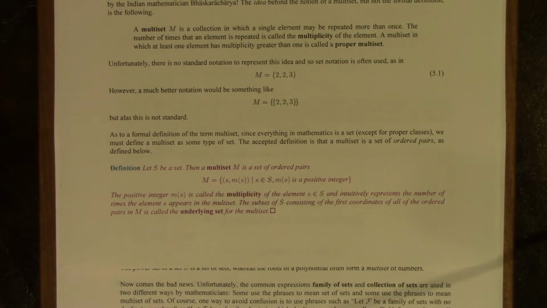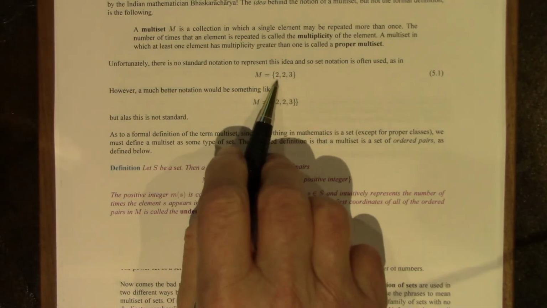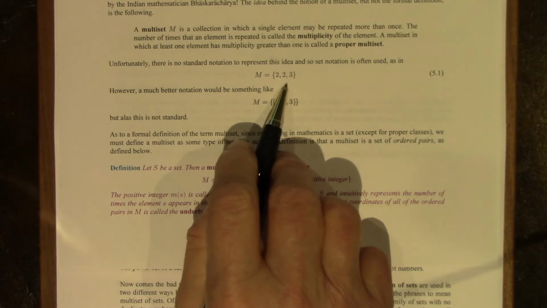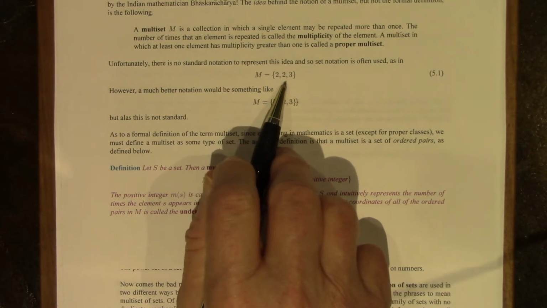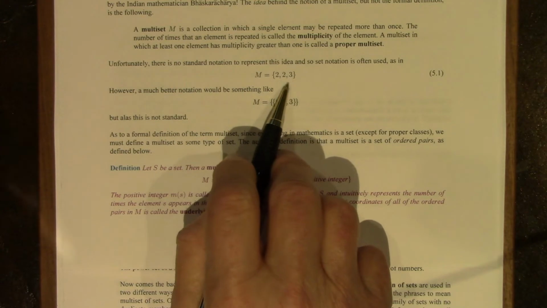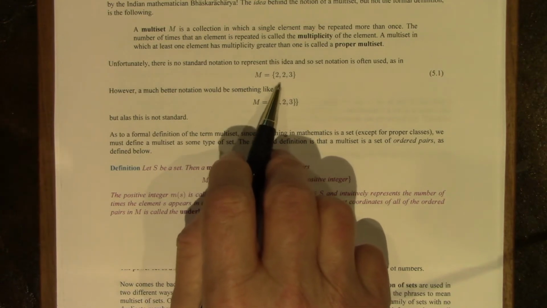Sets are multisets in which every element has multiplicity 1. Unfortunately, there's no standard notation to represent multisets. So you will often see something written like this. And now, contrary to what I said at first, you would have to decide, was this a mistake or is this intended to be a multiset? And it's probably the latter.